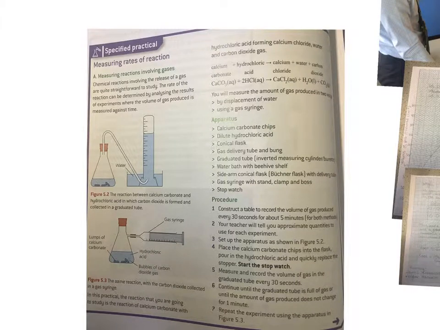This is a chemistry rate required practical. In front of you now on the screen is the method, called the procedure, apparatus that you might need, and a little bit of an overview of how you collect gases to measure rates of reaction. I'm going to show you how this one works and demo the experiment in a minute. However, you could use this setup as well.